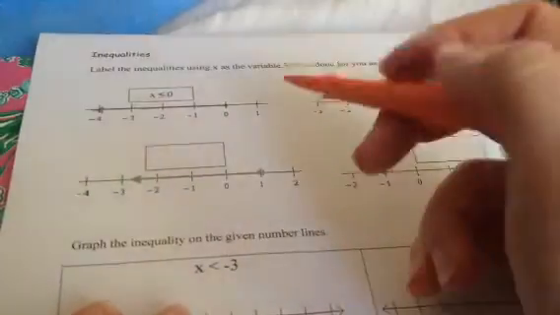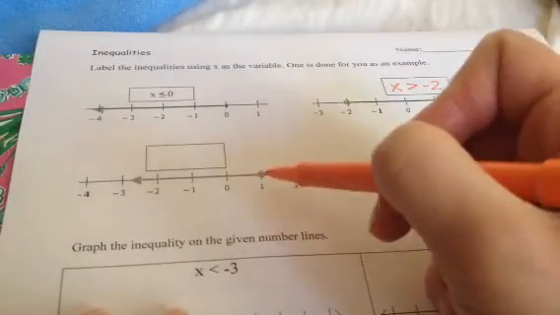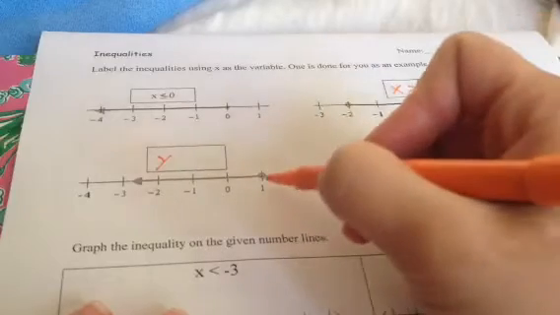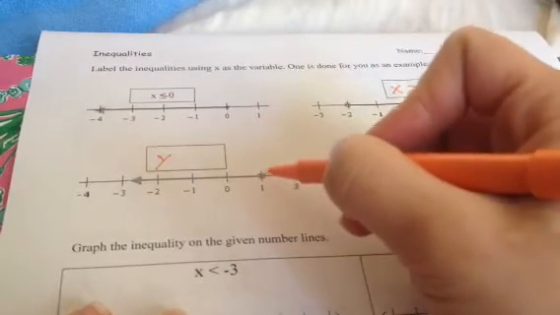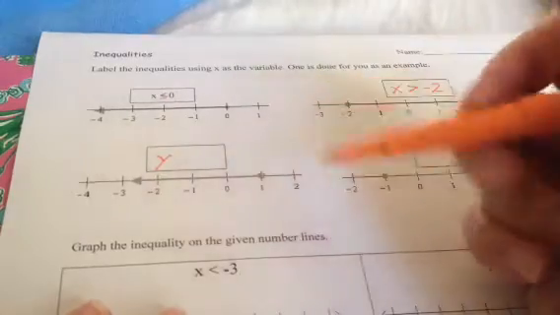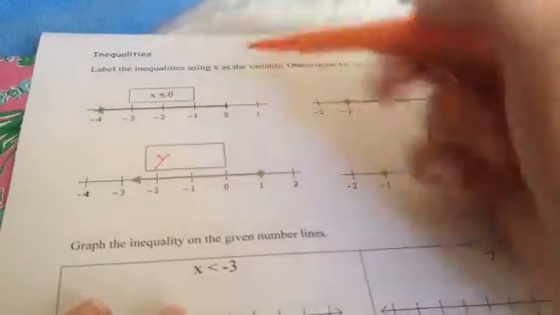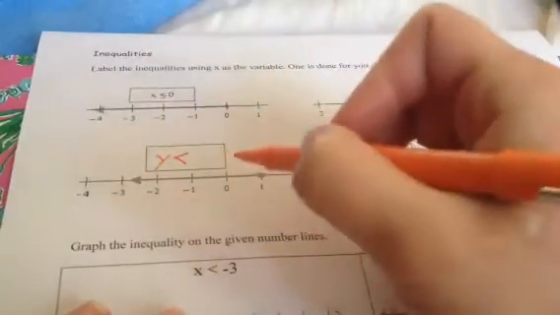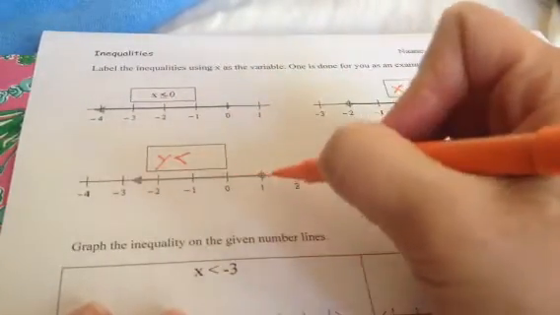Alright, number 3. Let's use y this time. We are going to look at the circle. We see that it's open, and it's going towards the left. So we want our point to go to the left, and we don't need the line under it because it's an open circle.